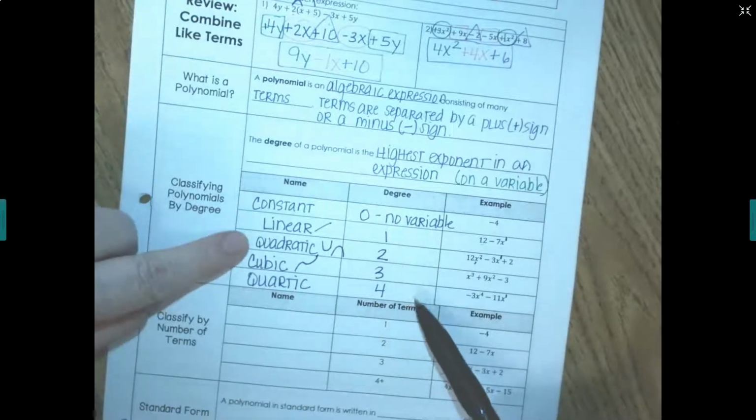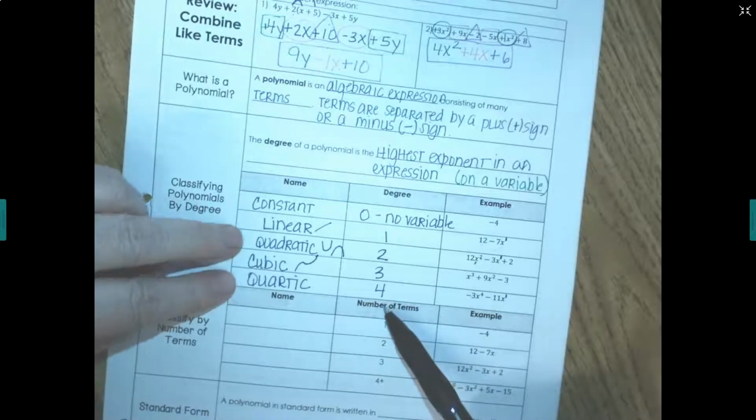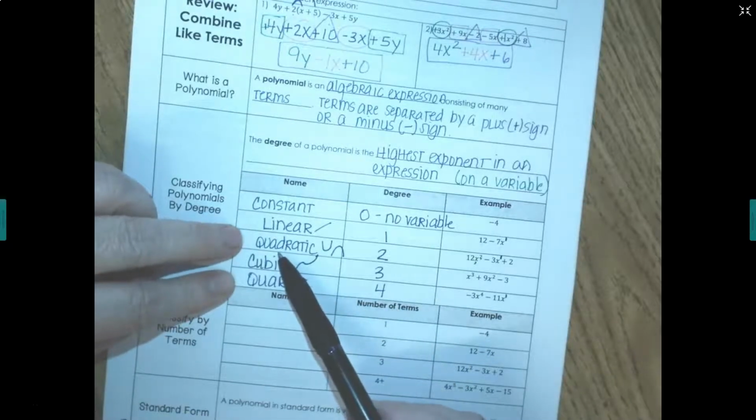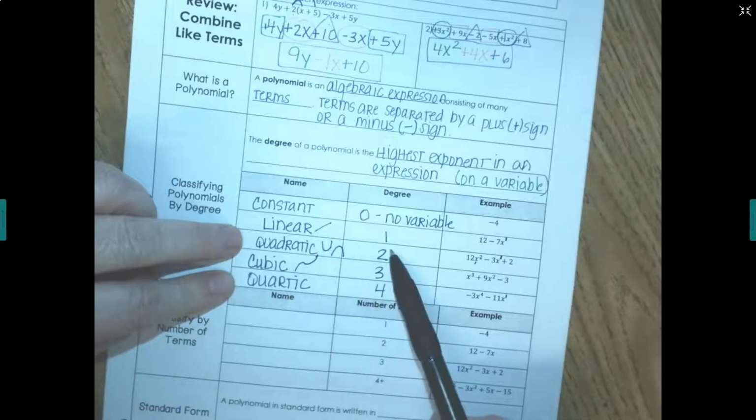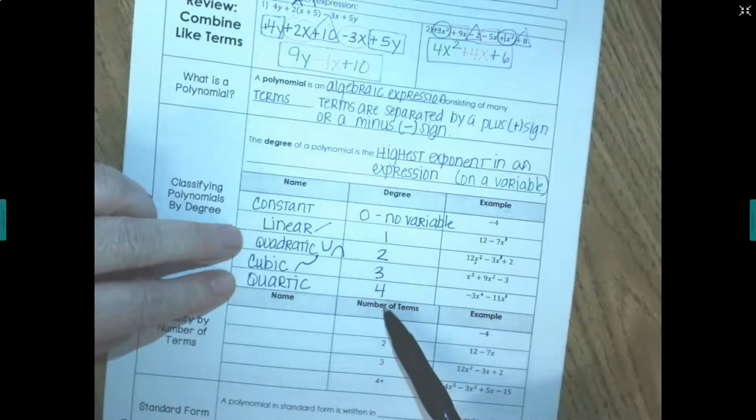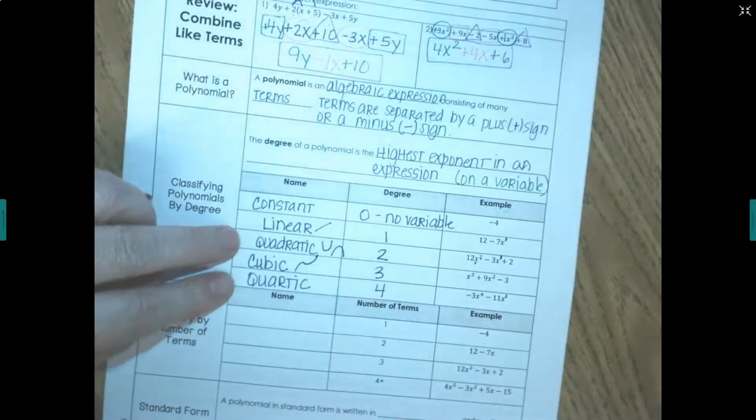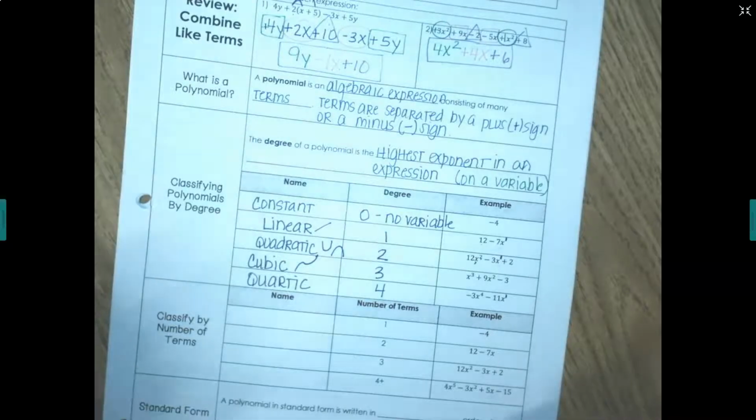Now, I want to caution you. 2 is quadratic, 4 is quartic. Quadratic sounds like 4, but it's not. So you just have to memorize that the 2 is quadratic and the 4 is quartic. And I'm telling you, there is vocabulary on the test about this, so be very careful. So this is classifying by the highest exponent, or the degree.